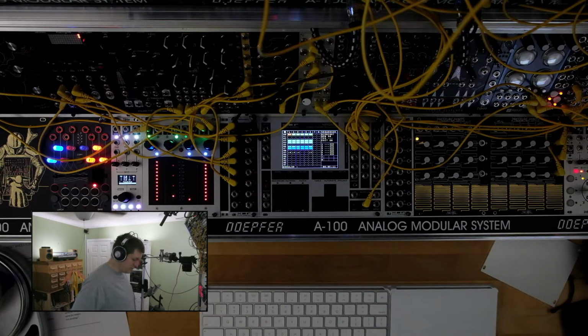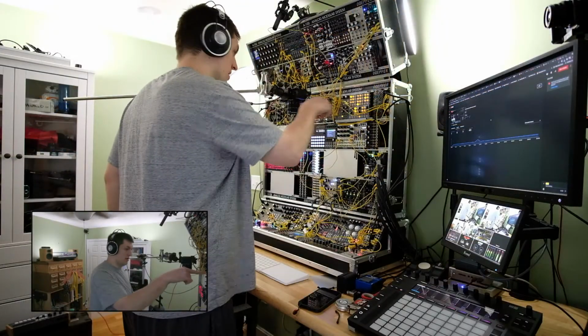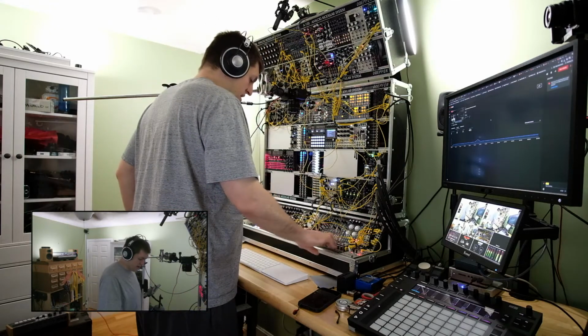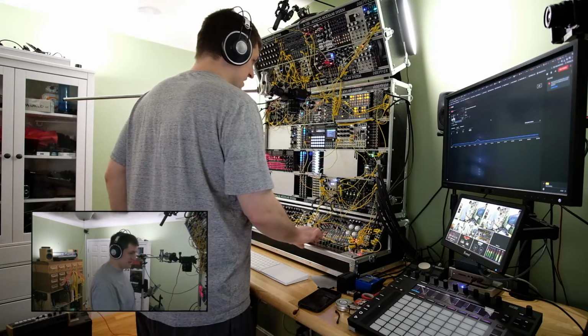So, how am I doing that? What is that magic? Well, that magic is the Symphonian. Bam, up here. So, I have the pressure points set up to correspond to the steps on the Symphonian.